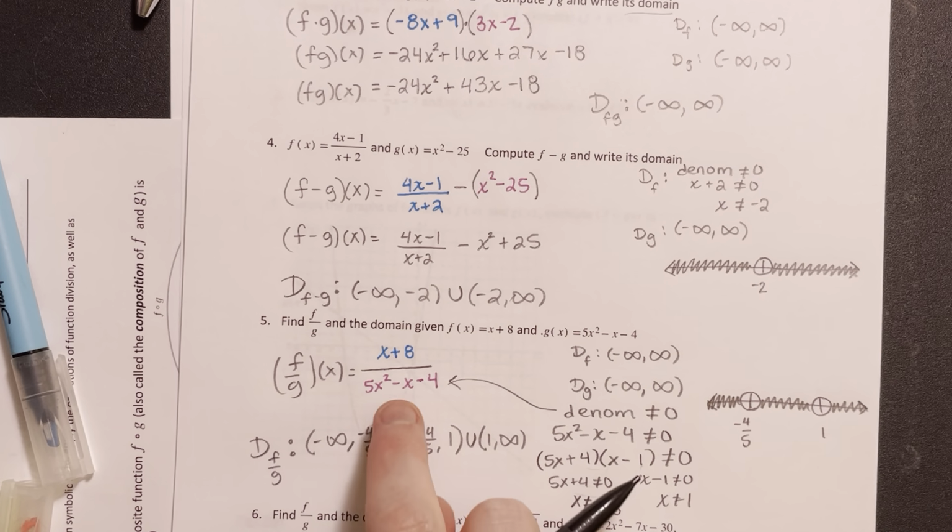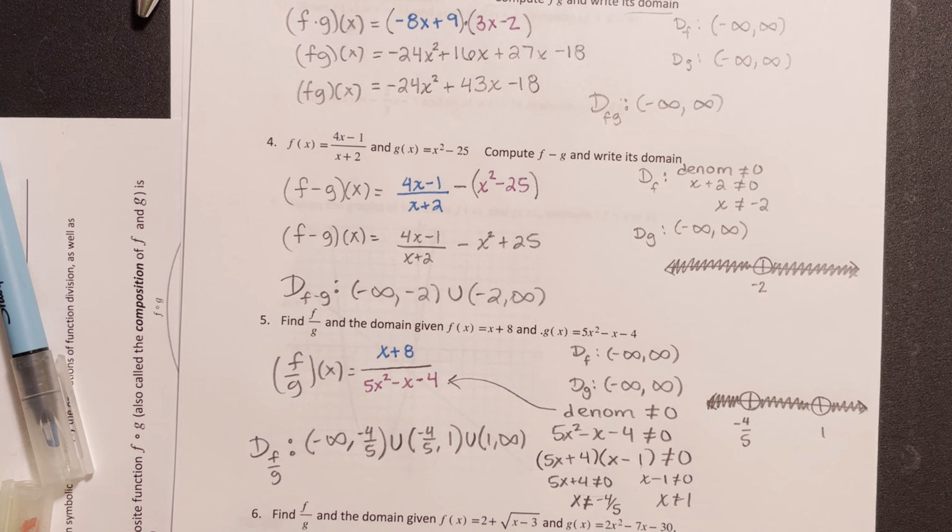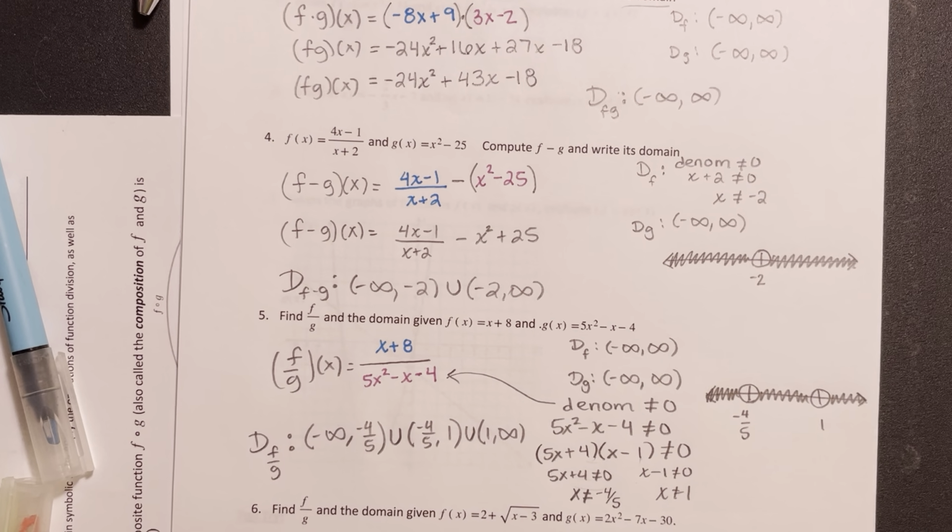There's no way that we can really simplify this fraction. The only way that we reduce fractions is by finding a common factor to reduce. And if I did put this in factored form, that denominator would have said 5x plus 4, x minus 1, which doesn't give us a common factor. So you can leave it like this.